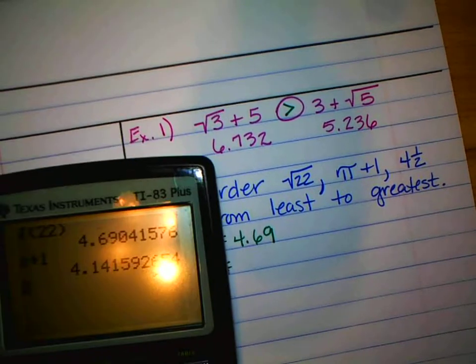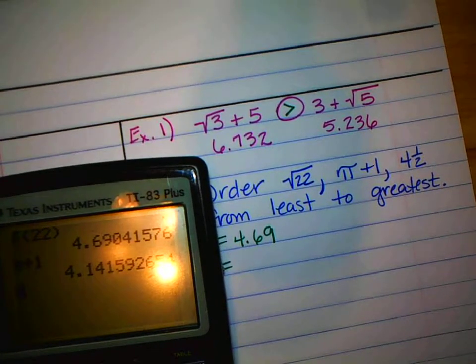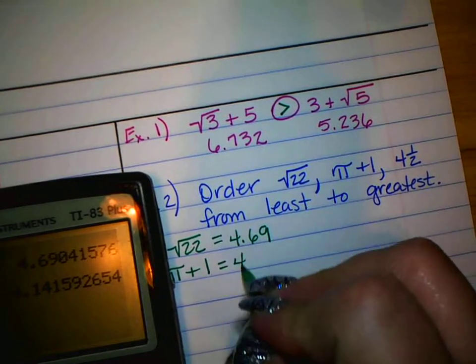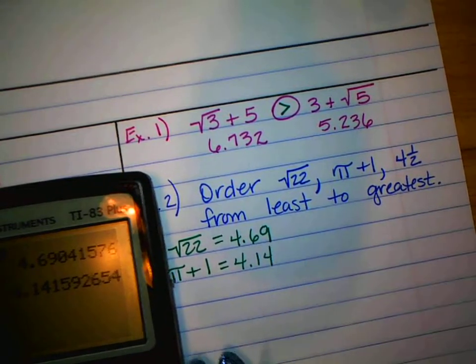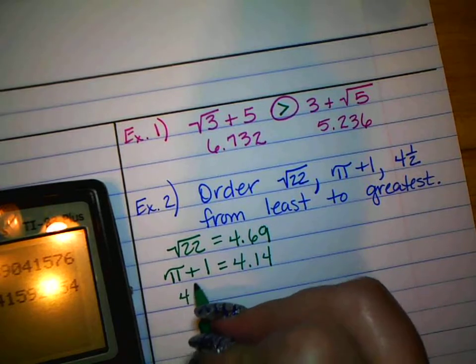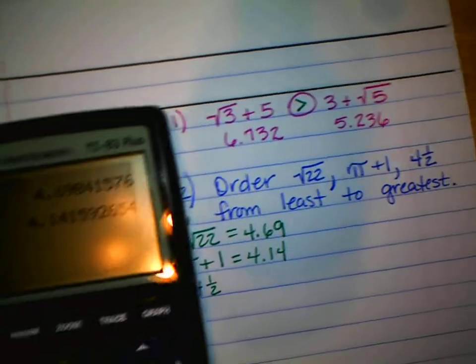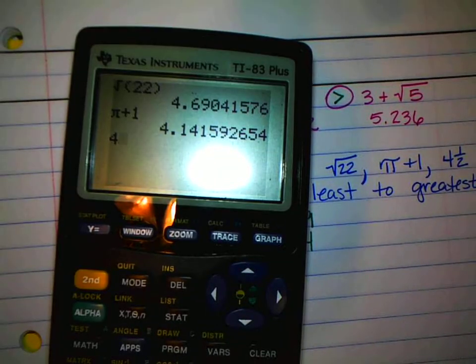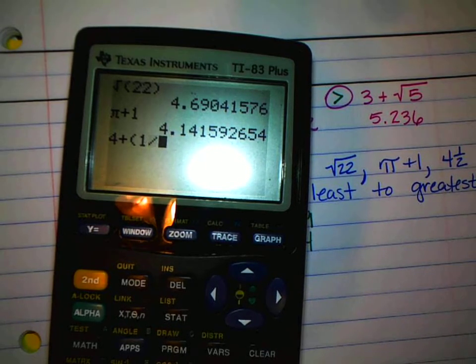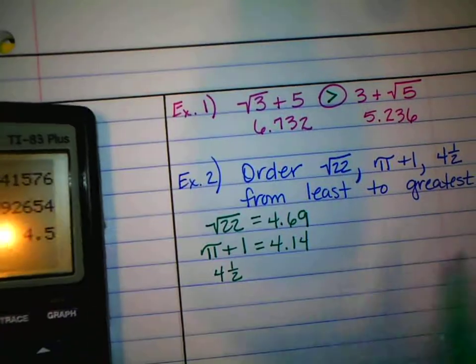Bring that down. I have 4.14. And 4 1/2, again, I want to do 4 plus the fraction in parentheses, and I get 4.5.